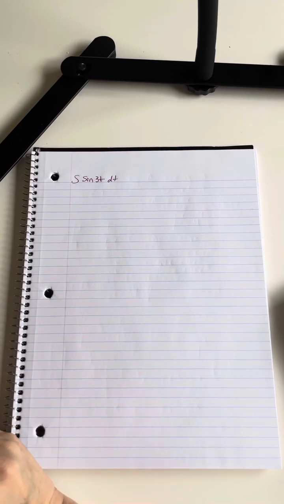Saxon's Calculus Lesson 65 is about more integration by guessing. There are 8 examples in this lesson, so we're just going to chunk our way through them. The first one is the integration of the sine of 3t.